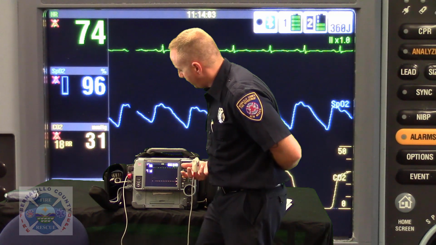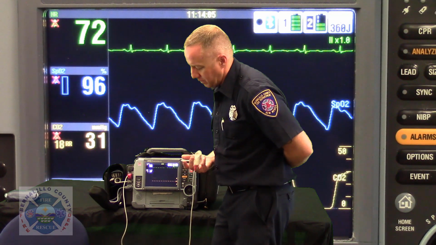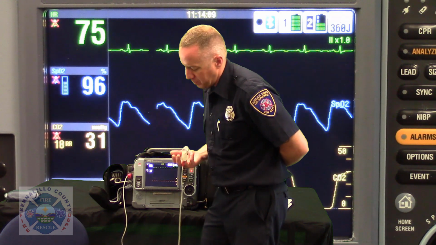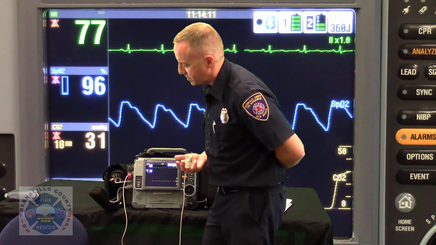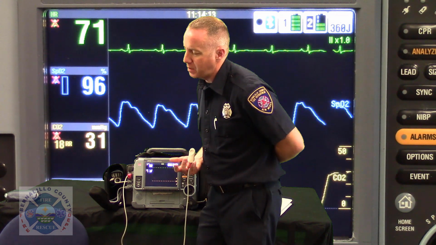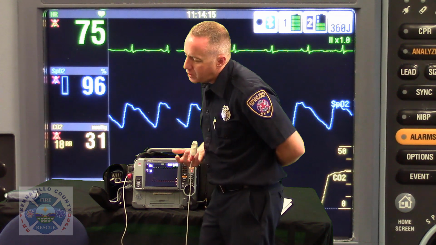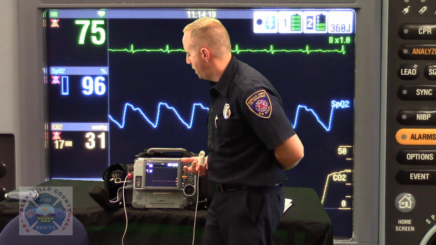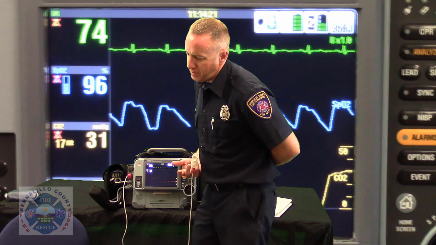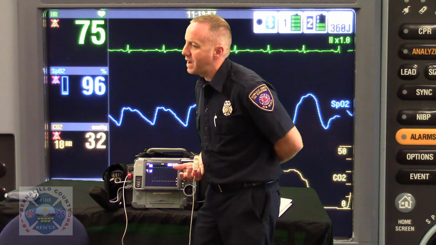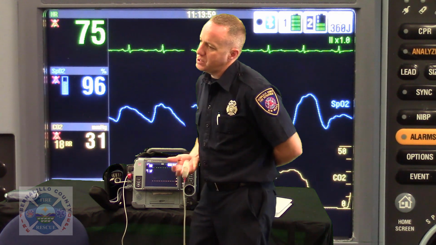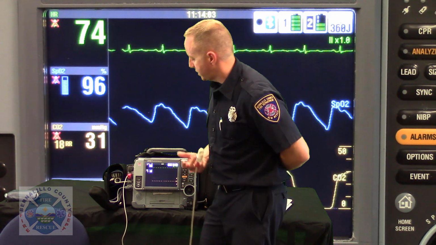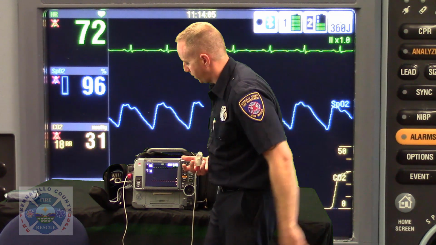So an SpCO reading, so beyond pulse oximetry, your rainbow cable is going to give you the opportunity to check if a patient's got carbon monoxide on board. So if in your clinical interview or your clinical picture that you see when you enter a home, you want to see if carbon monoxide is a factor, you can check the saturation of carbon monoxide on the hemoglobin versus just the saturation of oxygen on the hemoglobin.